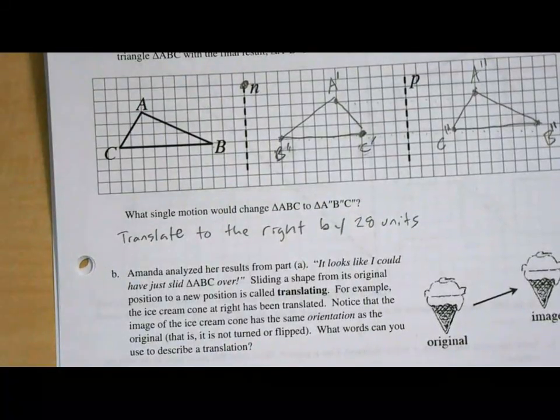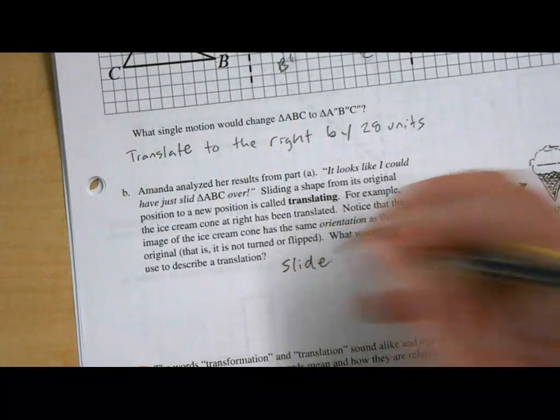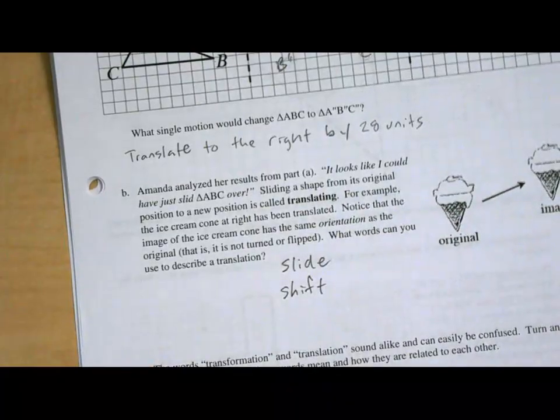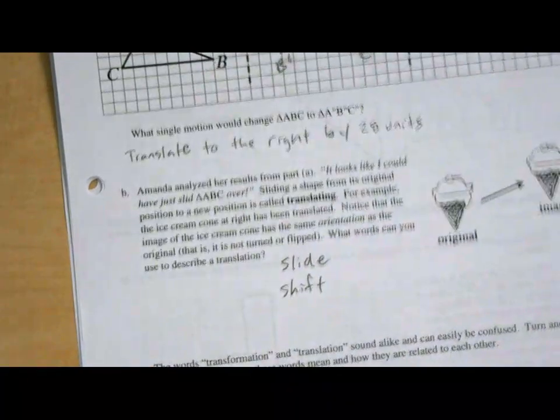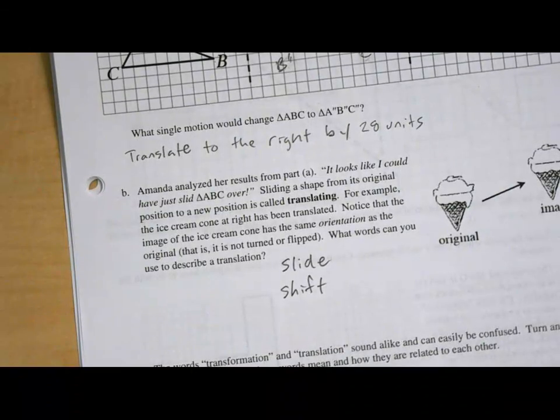So the technical name for this, when we just move something in any direction, if we're just sliding it around, it's a translation. What are some other words for that? Some words that you've heard me say just a minute ago is slide. Shift comes up a lot. In fact, in Algebra 2, when we get into transformations, usually we'll be talking about shifting instead of translating. It's also a shorter word to write.